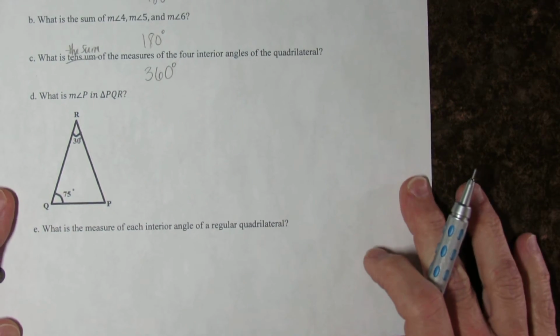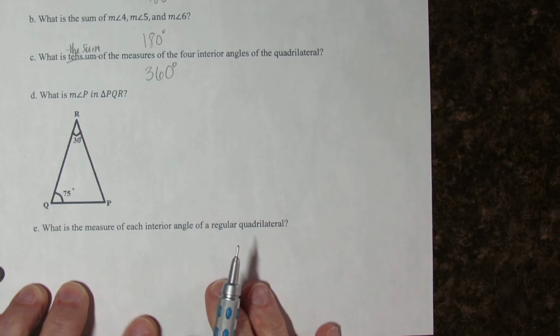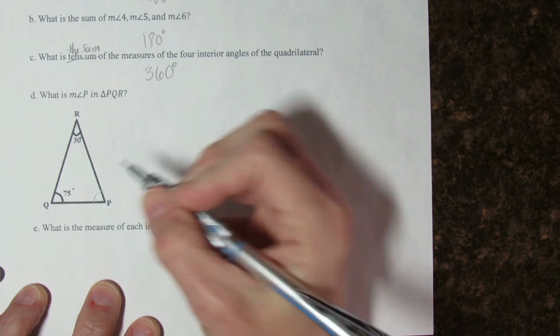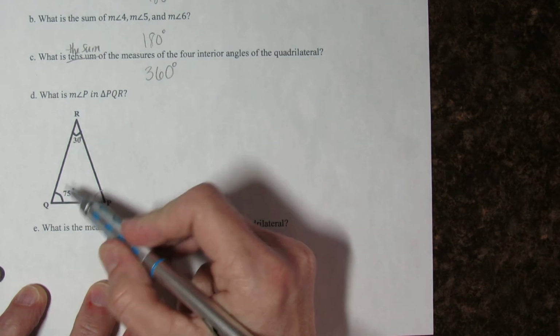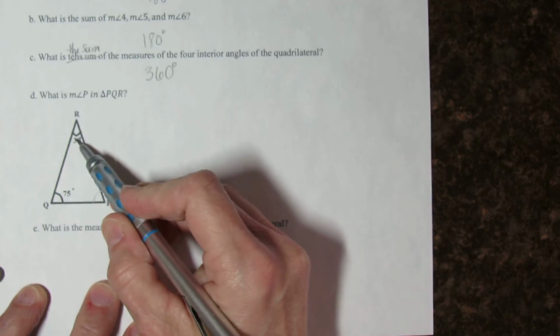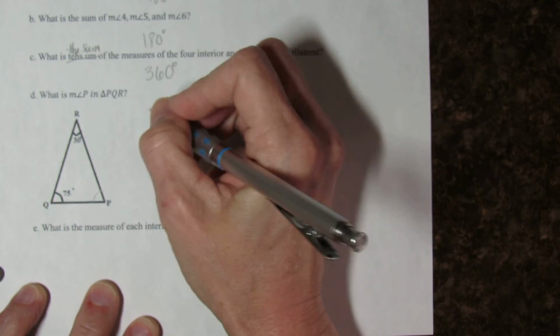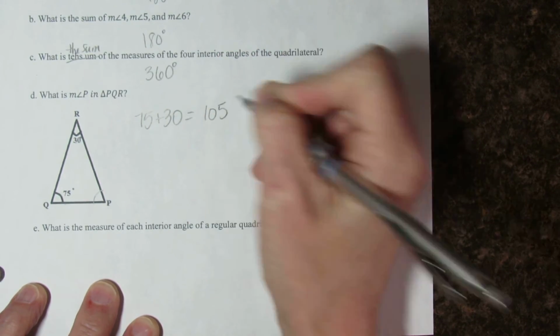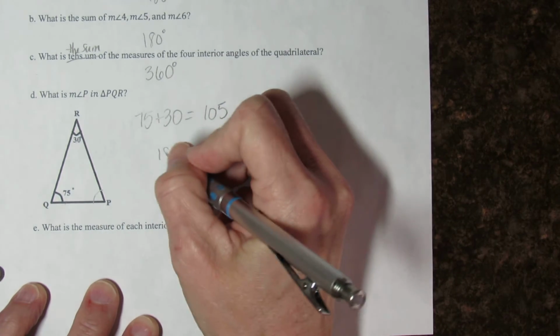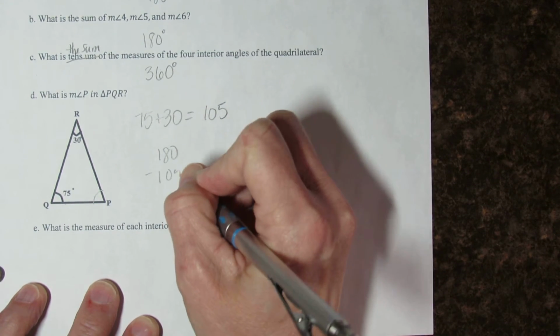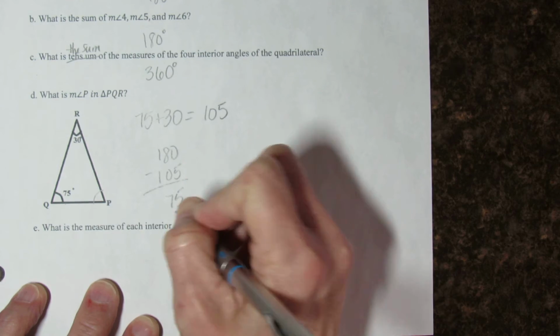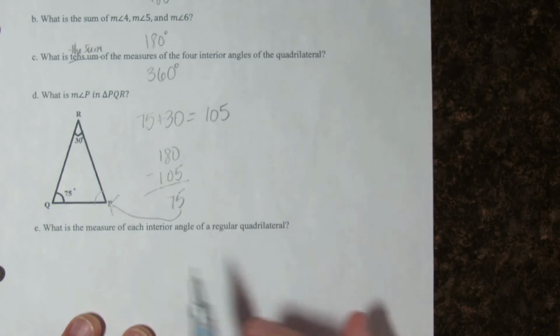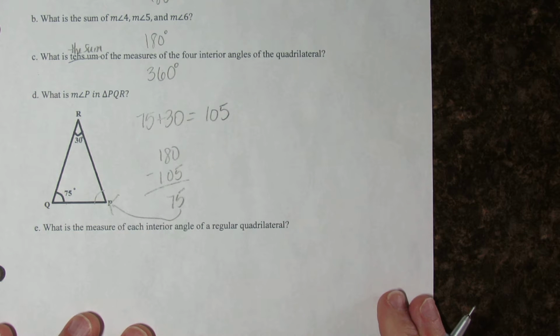All right. What is the measure of angle P? All right, so you've got a triangle here. You know that one angle is 75 and one is 30. So 75 plus 30 is 105. So to figure out the third angle, I can just subtract that from 180, and that gives me 75 for P. So 75 plus 75 plus 30 adds up to 180, and that's what it's supposed to be in a triangle.